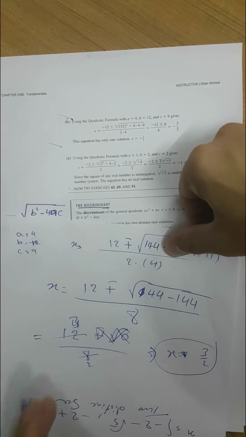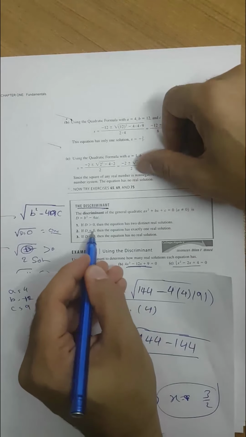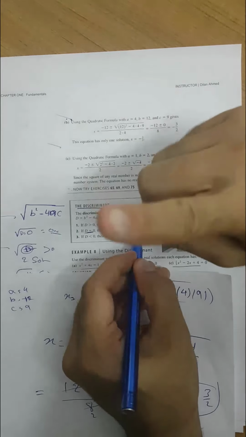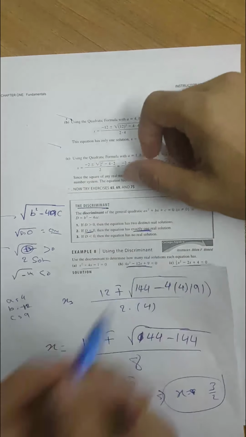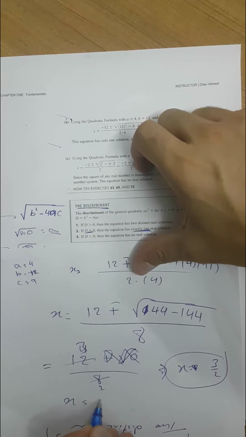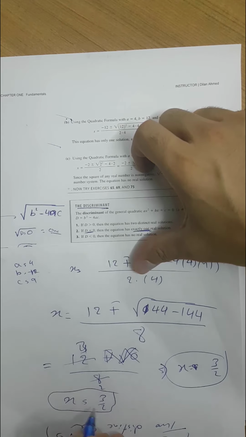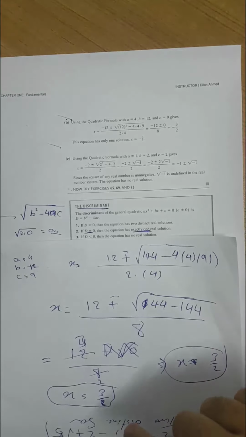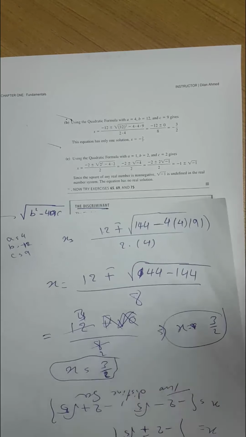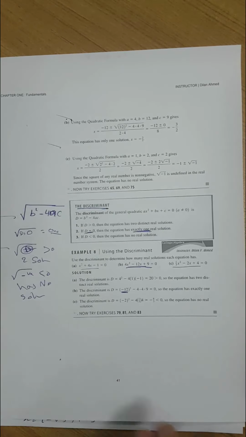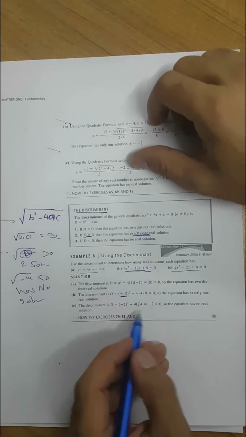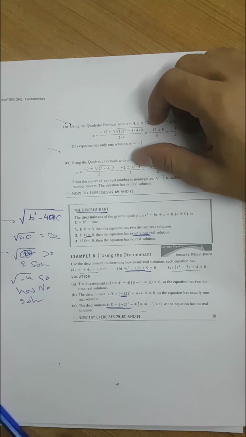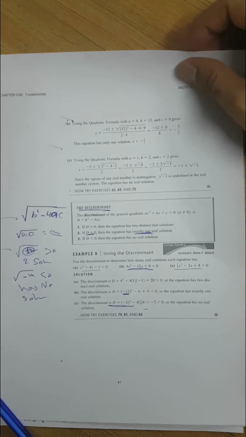Now if D is equal to 0, you get exactly one, or unique, solution. So that's why we have not two values. We have just a solution, not solutions, because the value of x is equal to 3 over 2. That's all. Okay, how about if it's equal to minus? You can see here it was equal to minus. That's all in this section.